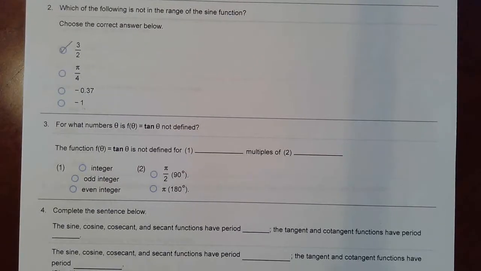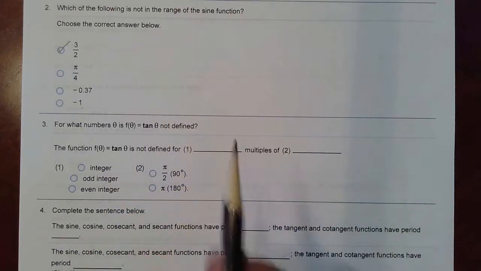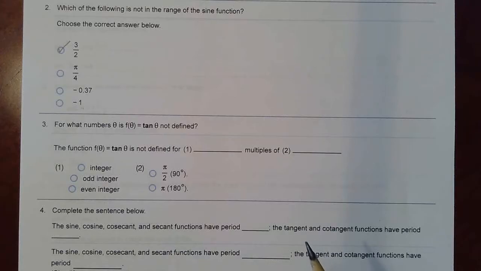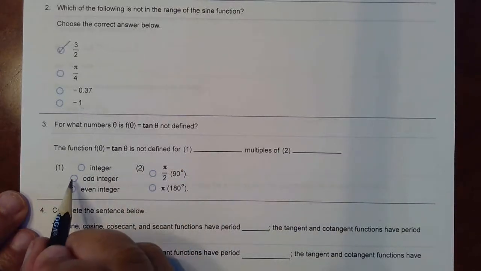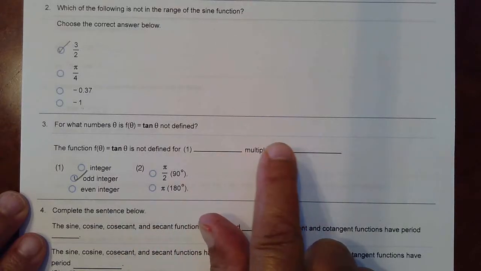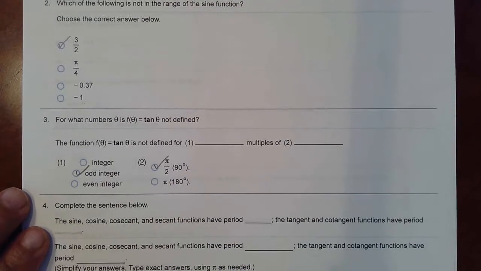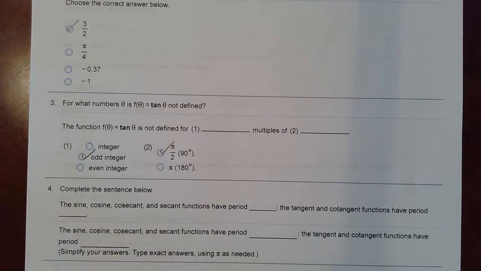Part 3, number 3. For what numbers is the function called tan of theta not defined? So they were saying where the asymptotes are, which are odd multiples of pi over 2. It's not defined for odd integer multiples. That would be what goes right in there. Multiples of pi over 2. Okay, same question they asked in number 1. Okay, getting ready for number 4.